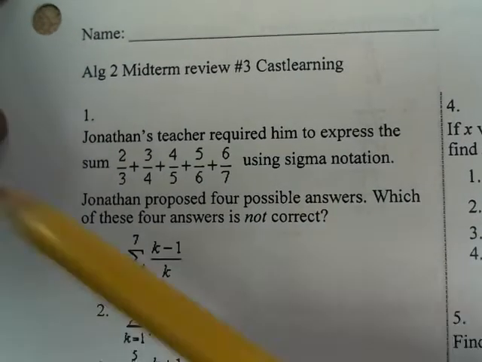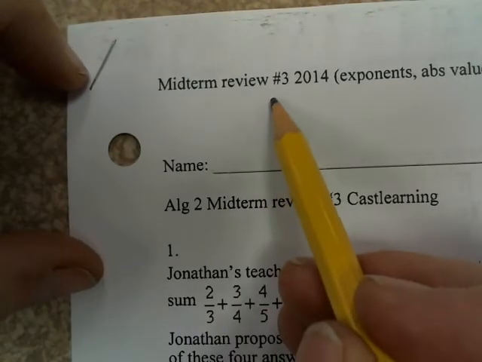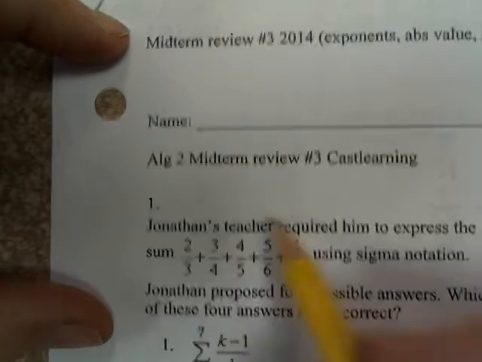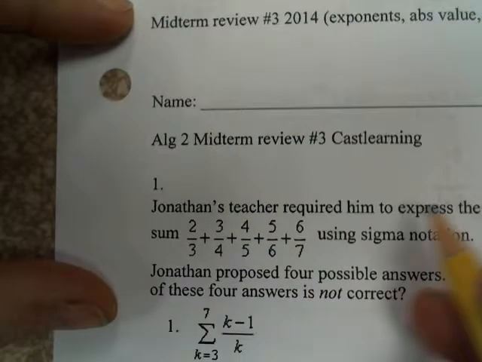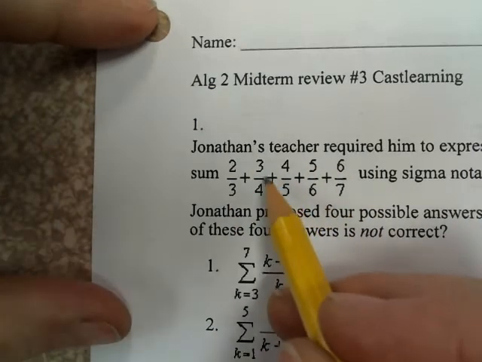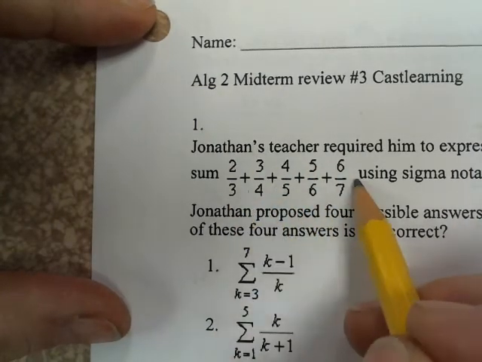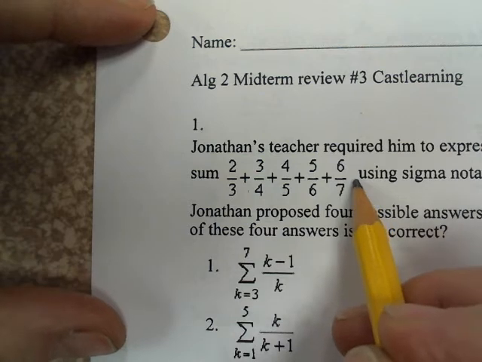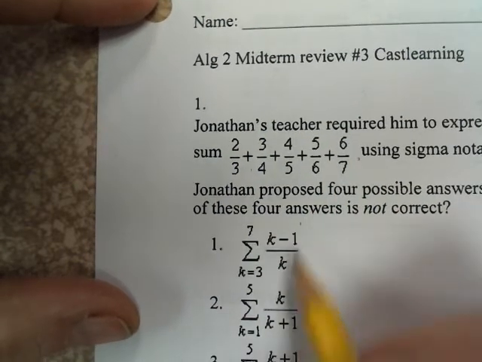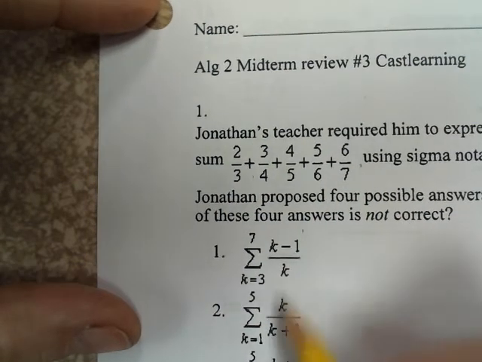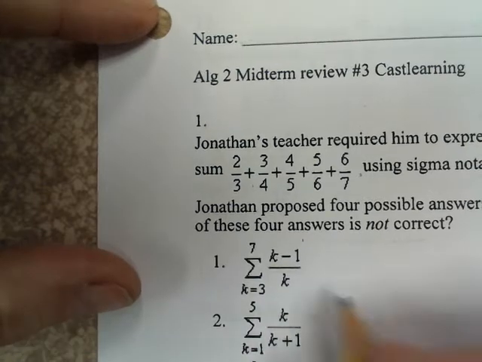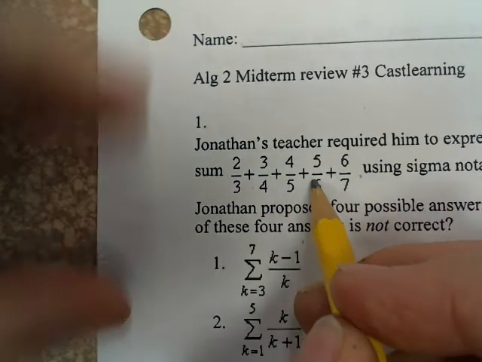Now I'm going to go through midterm review number 3, the Castlelearning number 3. So the first one is this series, and we want to see which one of these 4 is not correct, because there are several representations that could be the correct one for this series.